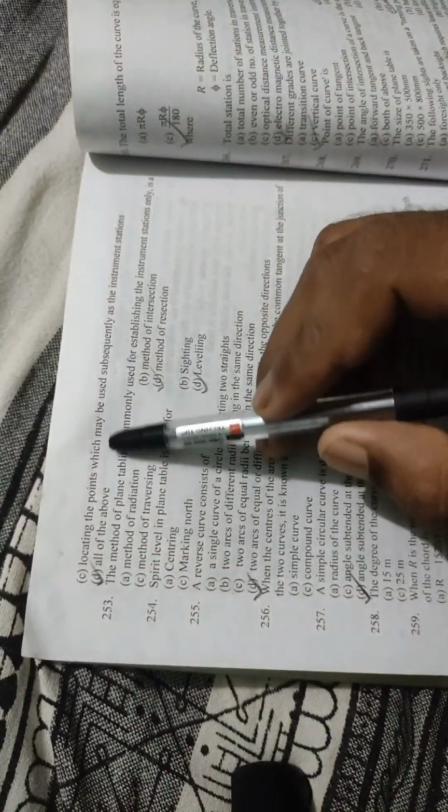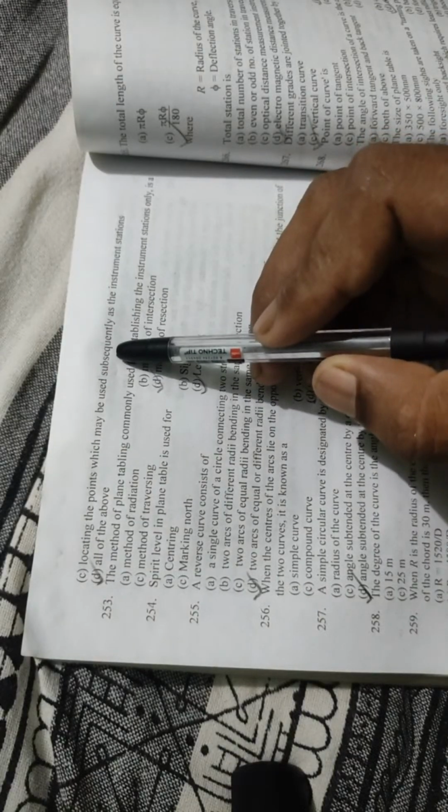The method of intersection in a plane table is commonly done for locating the distance of an inaccessible point, locating the broken boundaries, and locating the point which can be used subsequently as the instrument station.